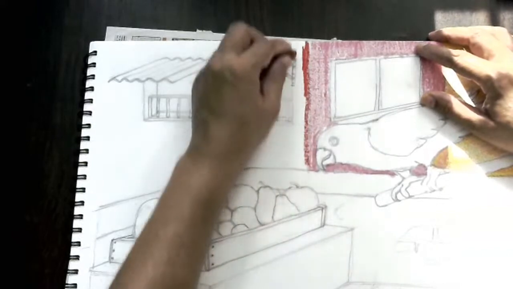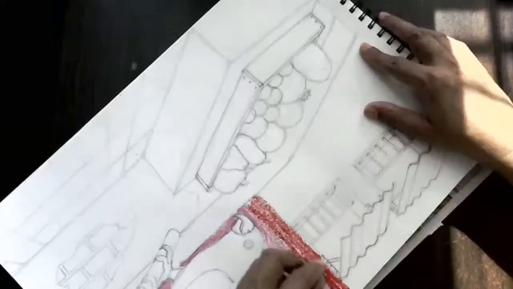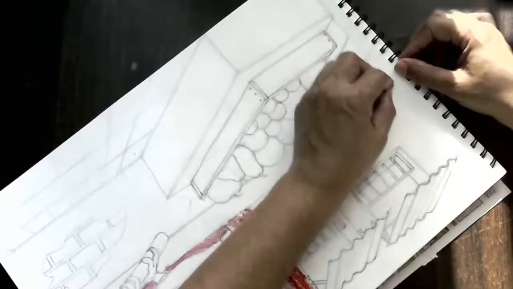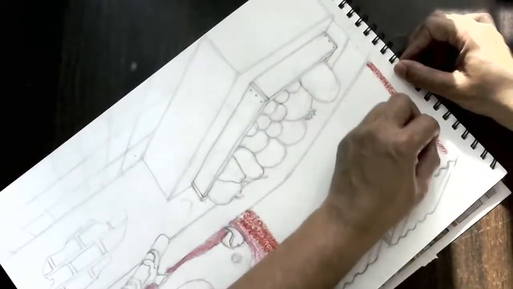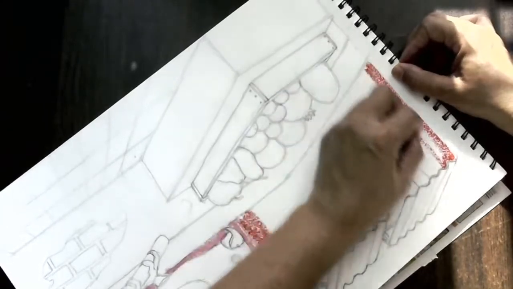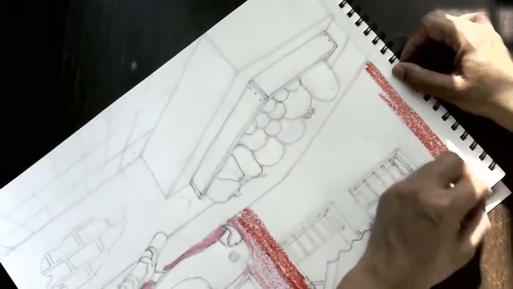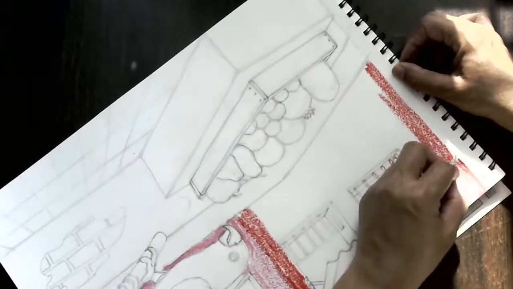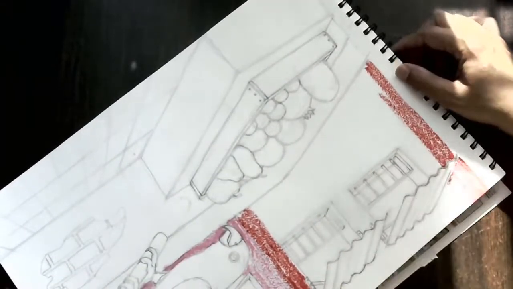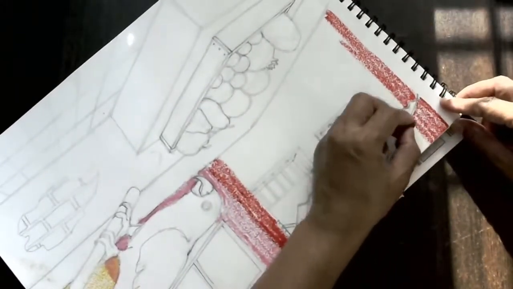Now going to a little darker color. Again, okay, so make it red like this. I think you're getting it, all of you.